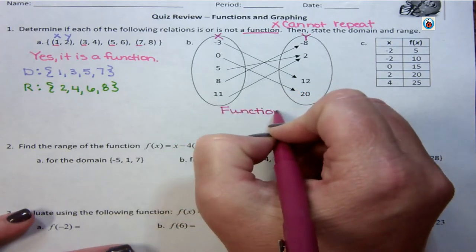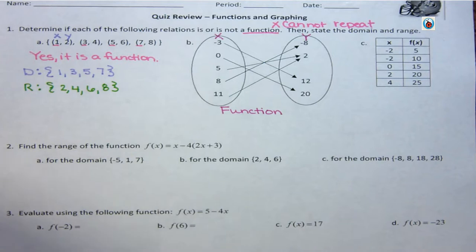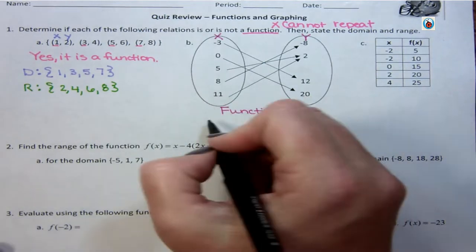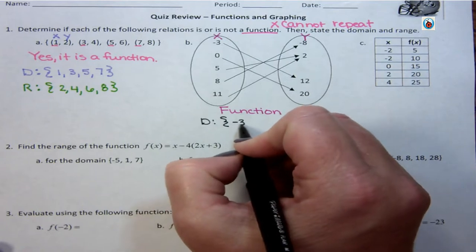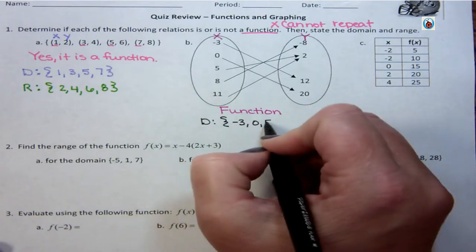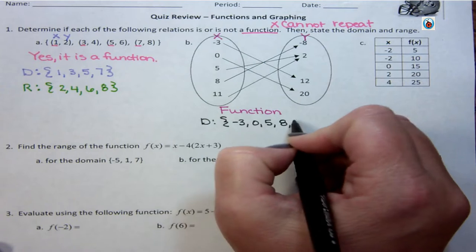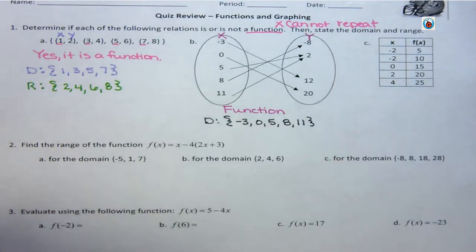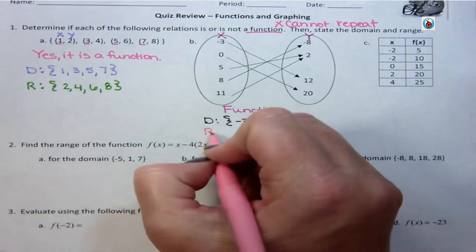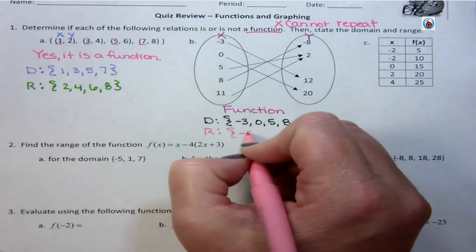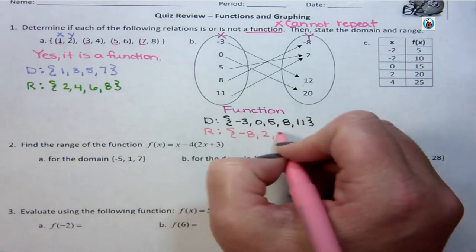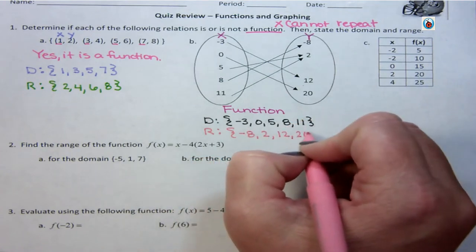And so now we need to find our domain and range. Again, your domain are just your x values. So I have -3, 0, 5, 8, and 11. Our range are our y values. So I'm going to look over here at my y values, and we have -8, 2, 12, and 20.